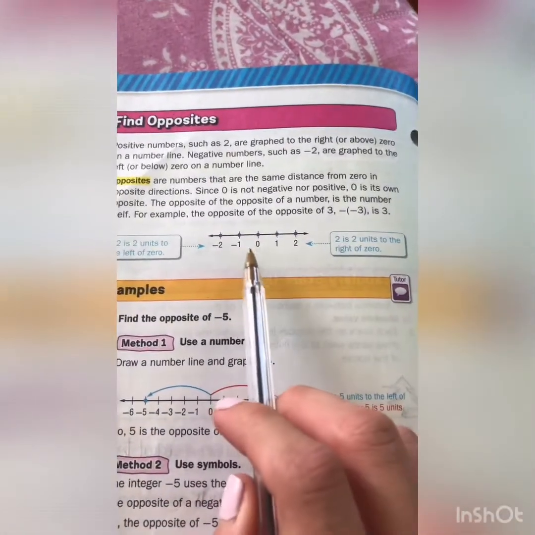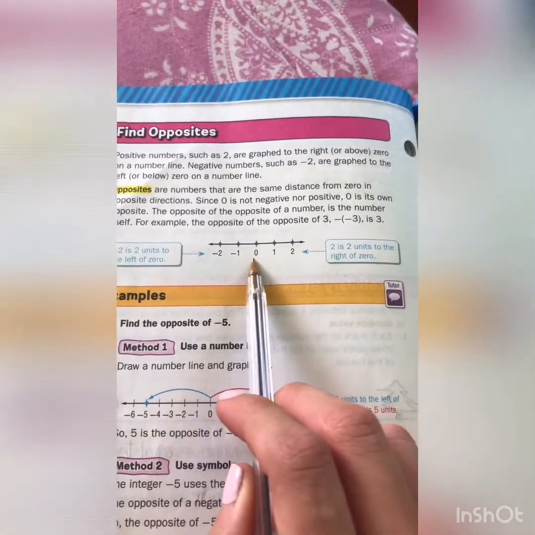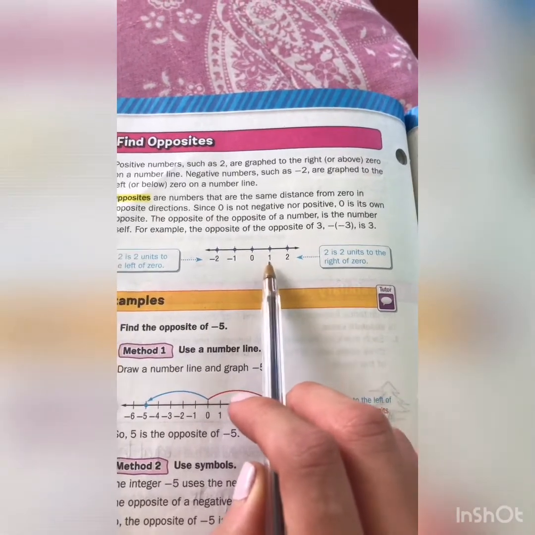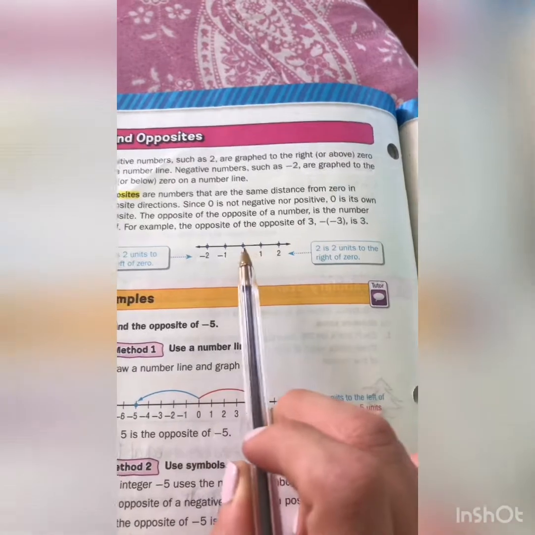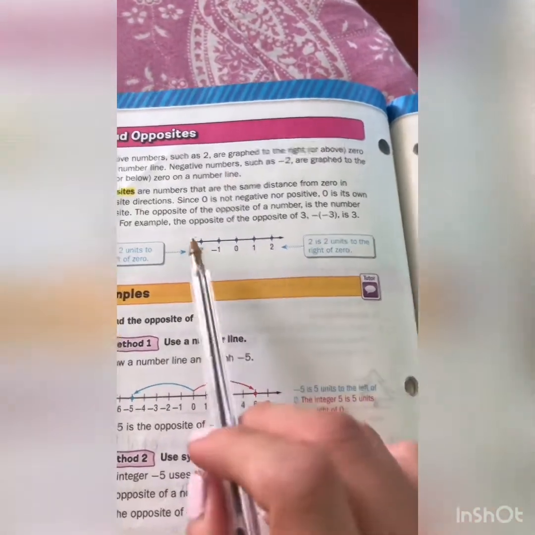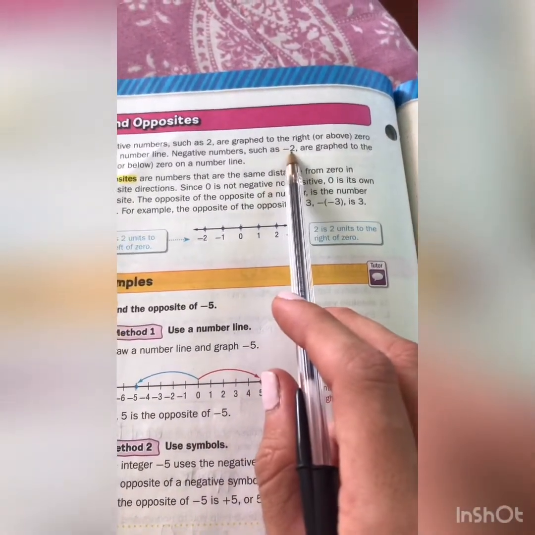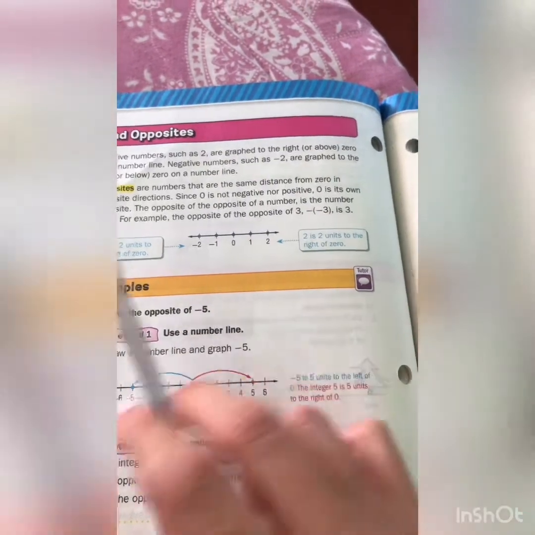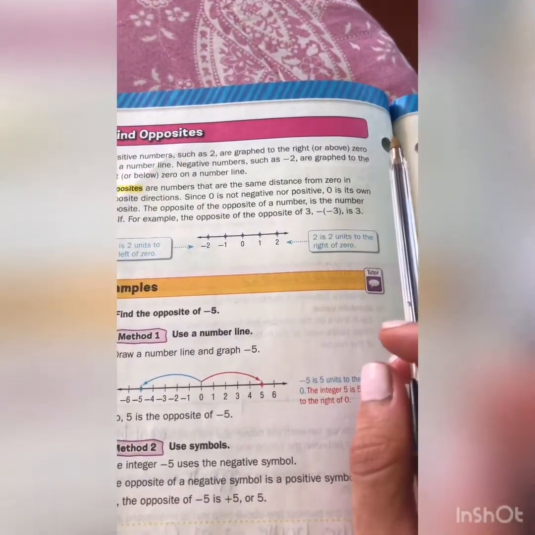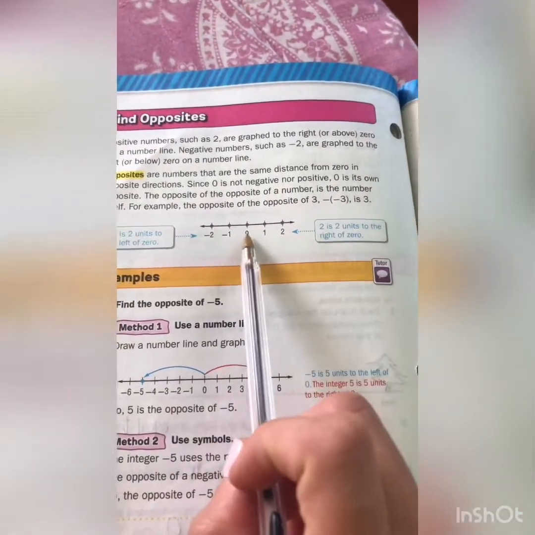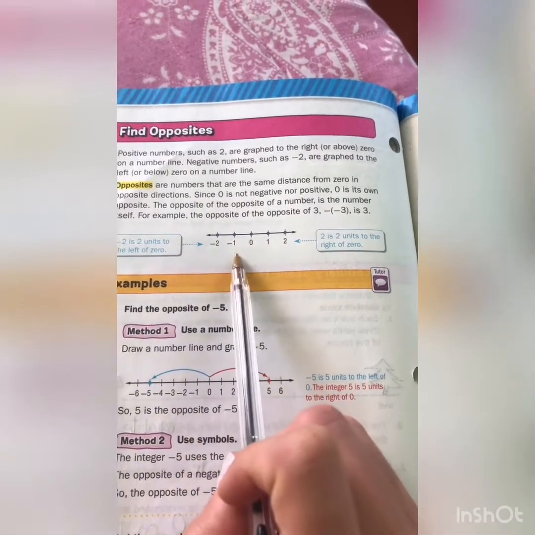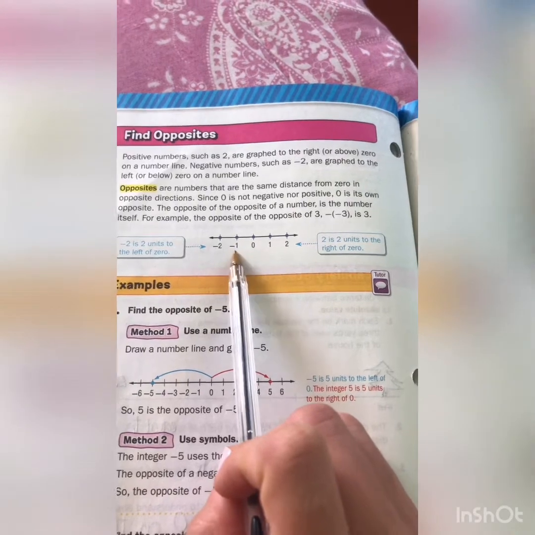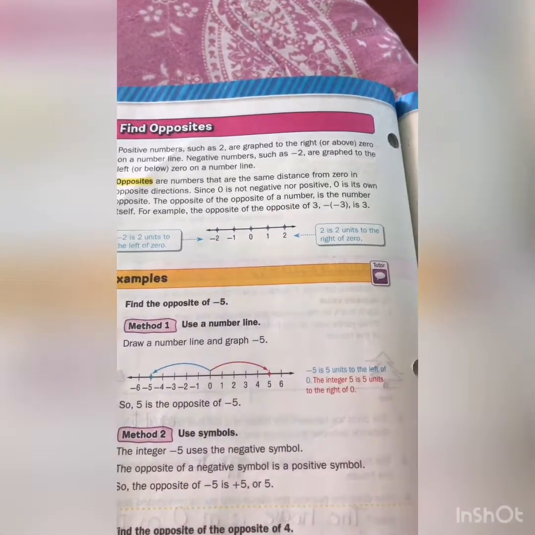Here you have the value of 0, and here you have your positive numbers. Now, negative numbers such as -2 are graphed to the left or below 0 on a number line. Here's the value of 0, and here you begin locating negative numbers such as -1, -2, and so on.